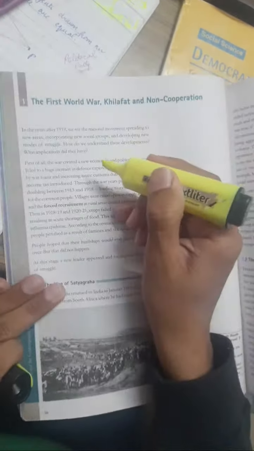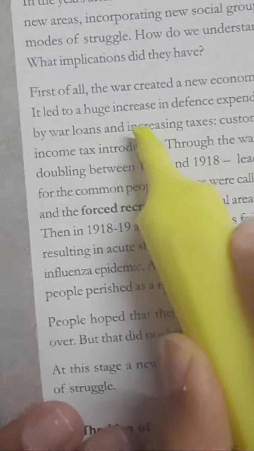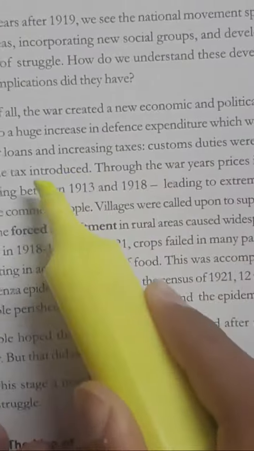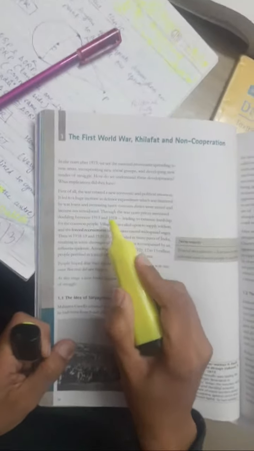So what do you have to write? The war created a new economic and political situation. How? Because it led to a huge increase in defense expenditure, which was financed by war loans and increasing taxes. So taxes were increased during that time. After the First World War, the taxes were increased, because of which the economic situation changed. Defense expenditure also increased substantially. Okay, so this can be written in the question if it is asked.